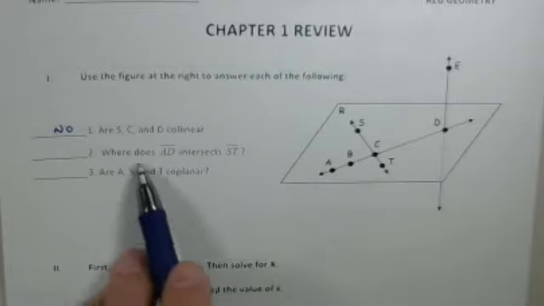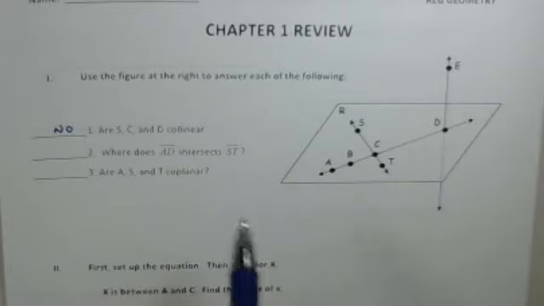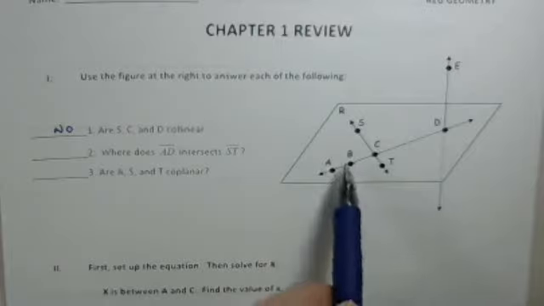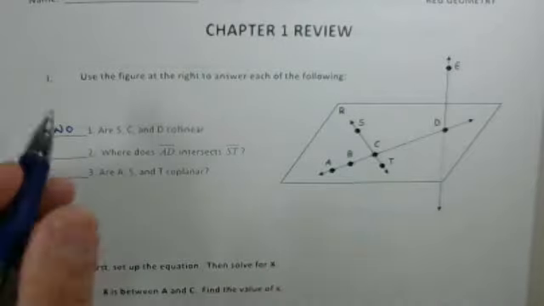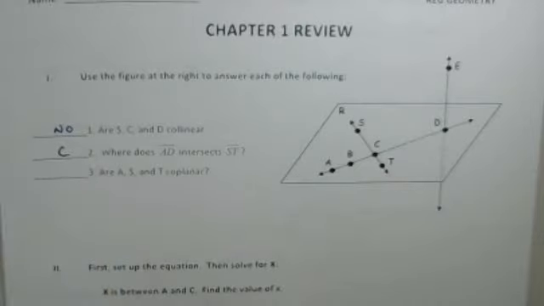Number 2, where does AD intersect ST? Here is AD, here is ST. You can see they intersect at point C, so the answer would be C.